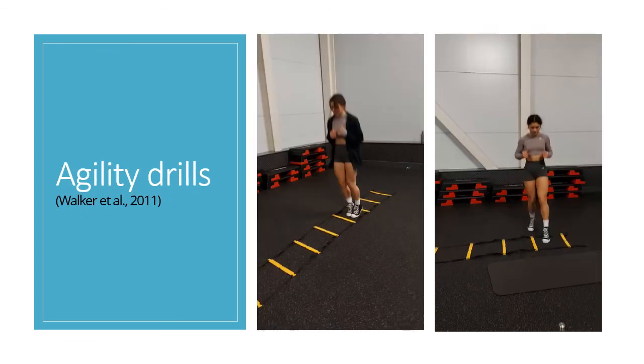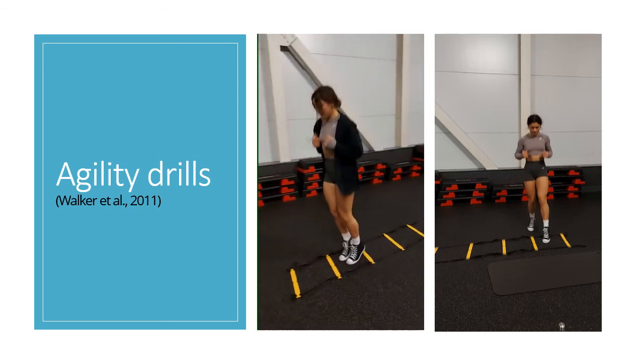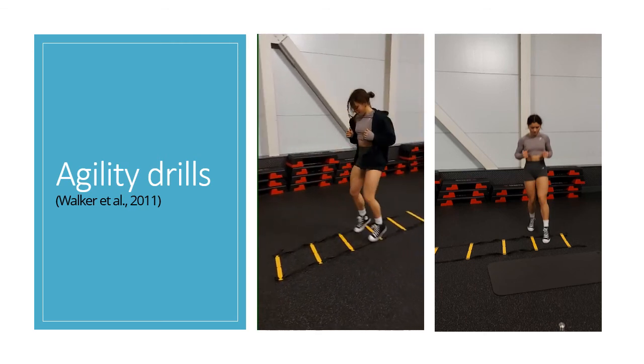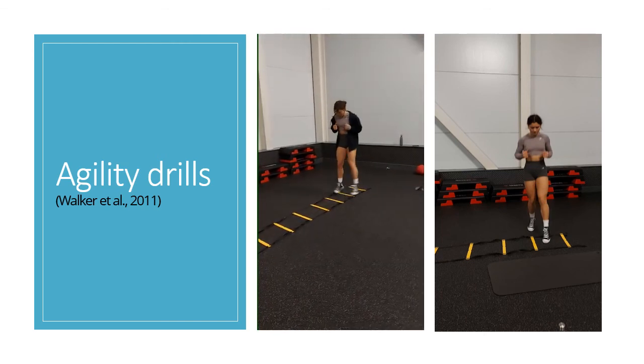Walker et al. explains that recently agility training has been given more importance in combat sports, especially in light of improving foot speed and agility, as this has shown to improve athletes' overall performance as well as their cognitive performance. The following drills can be used in aid of footwork agility in boxing.